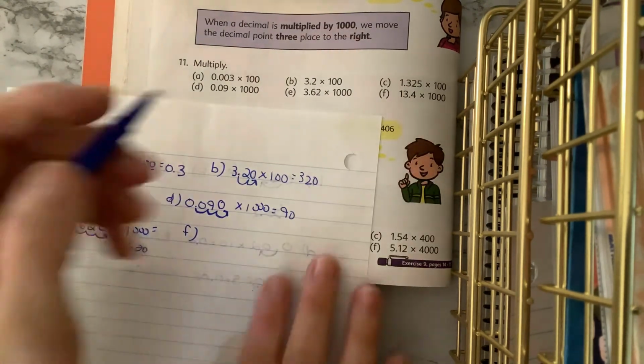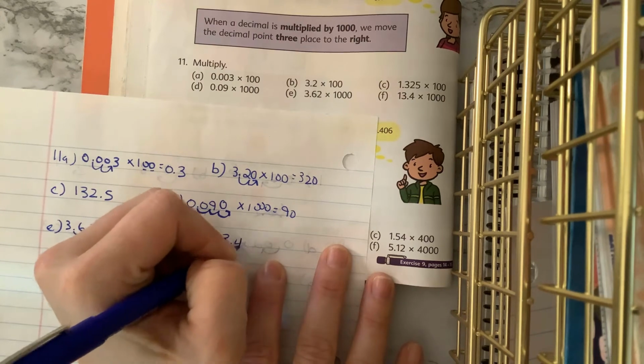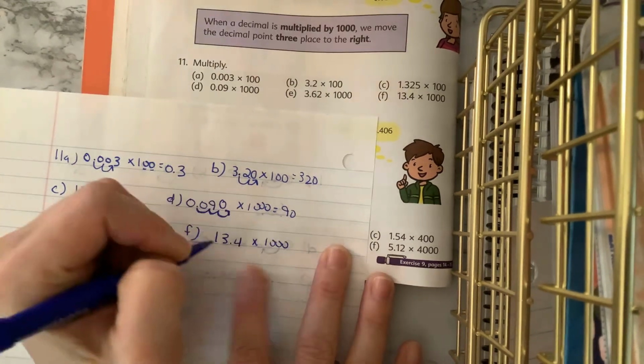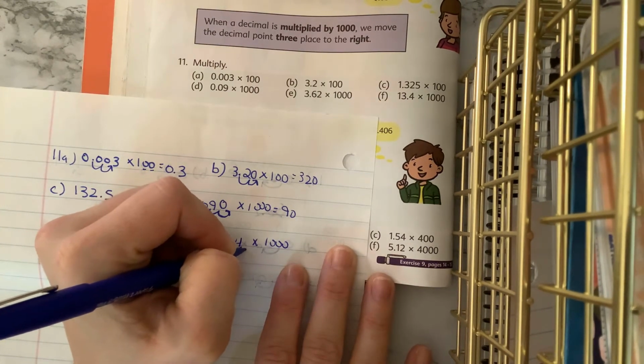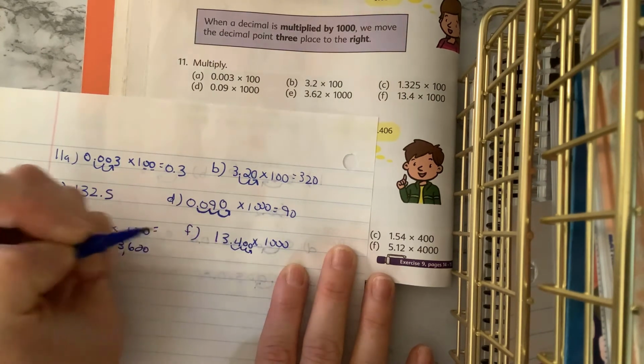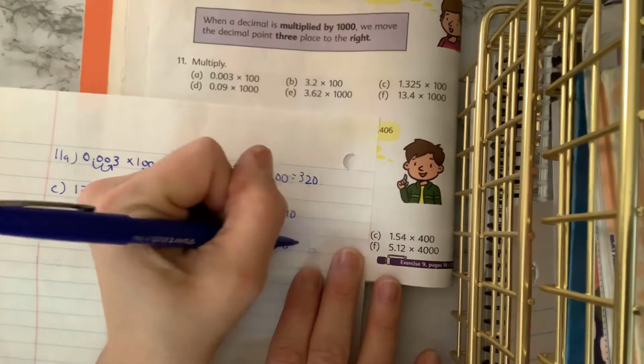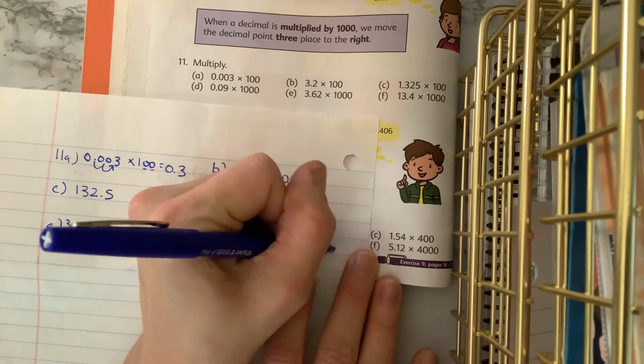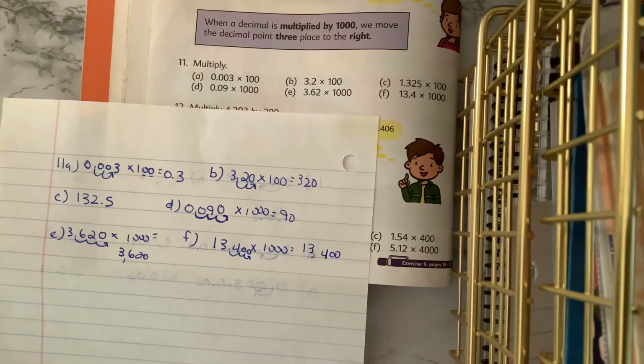Okay, how'd you do? Hopefully that one didn't get you. 13 and 4/10 times 1,000. I should have made more space for myself. 1, 2, 3. So we actually need to add 2 zeros, and you end up with 13,400. Okay.